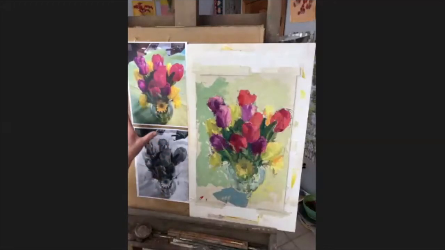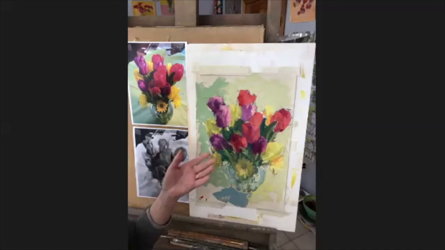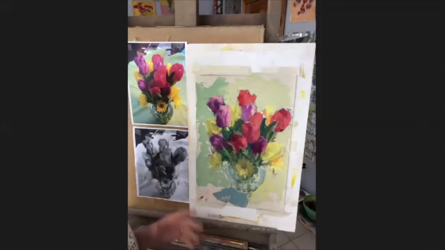I selected this photograph, which was one I took several years ago of a bouquet of colorful tulips in my studio. And I thought, oh, this will be the perfect bouquet to paint in April.